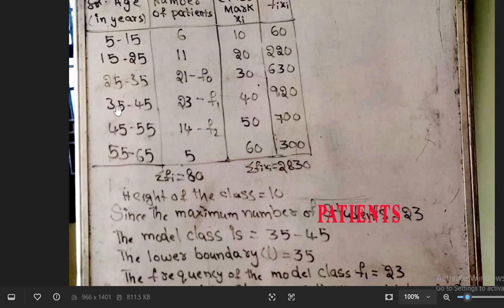The modal class lower boundary, the L value, we observe as 35.